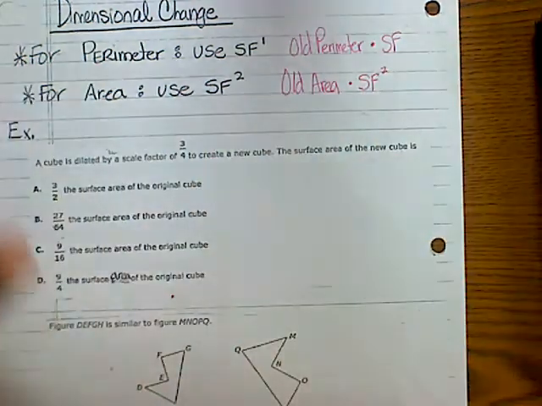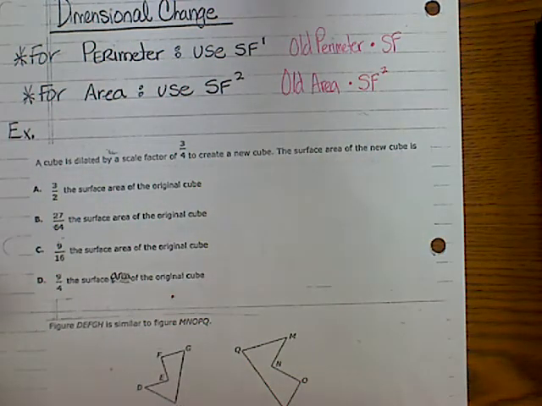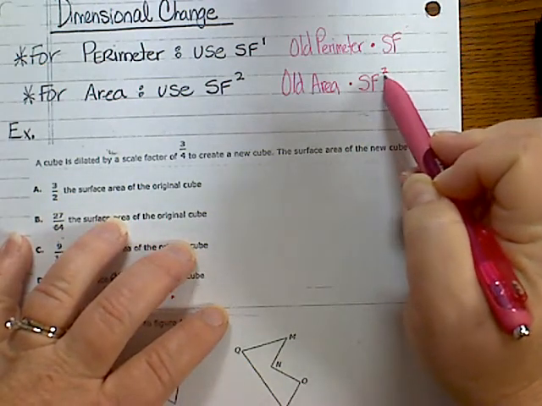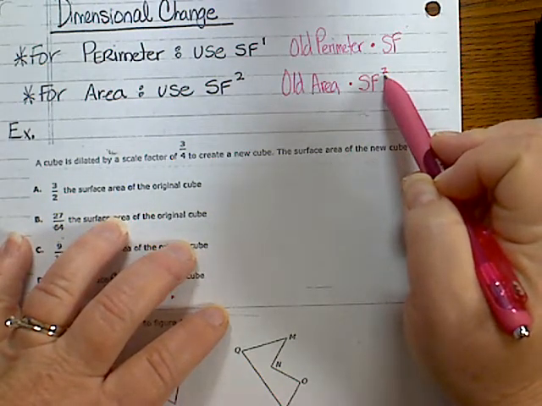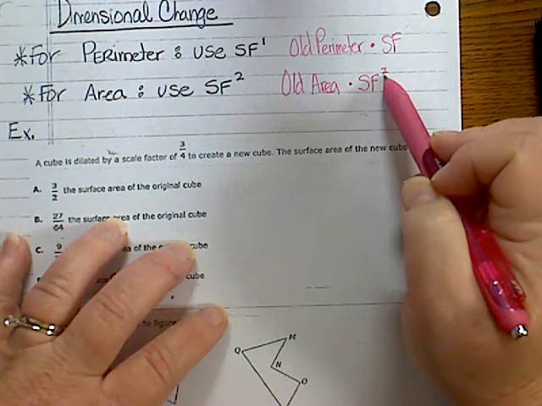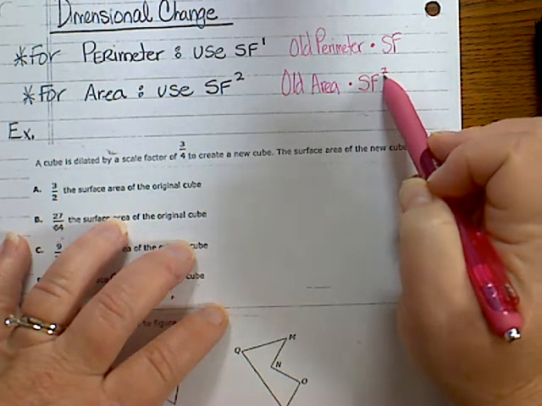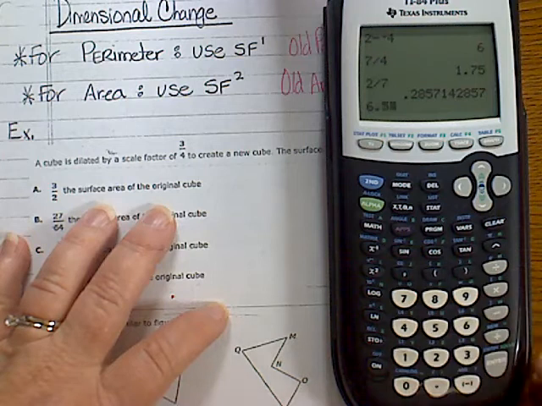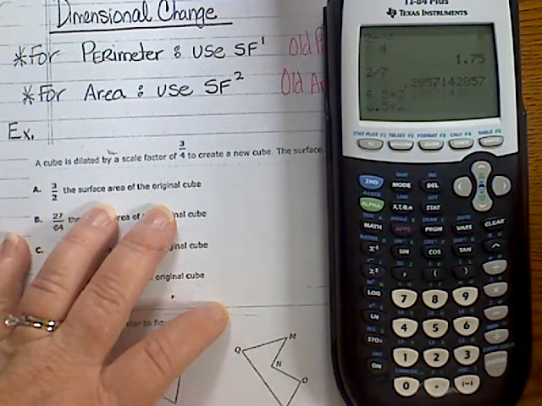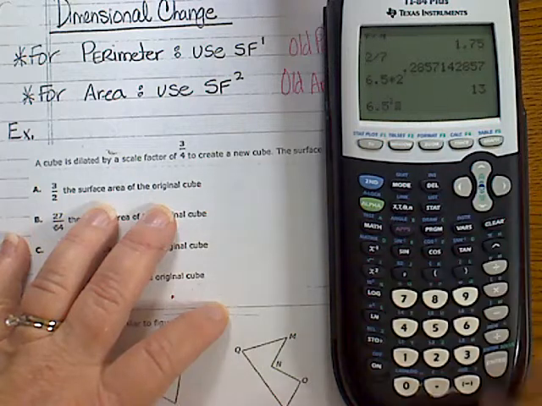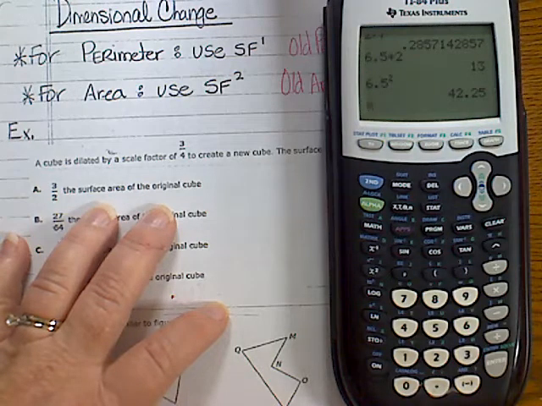And a lot of you will do things that don't make any sense, like you don't realize that something squared doesn't mean it's doubled, okay? So in other words, 6.6 squared is not 12.12, okay? Let's just use 6.5 because that's easy. 6.5 times 2 is 13, but 6.5 squared is 42.25.